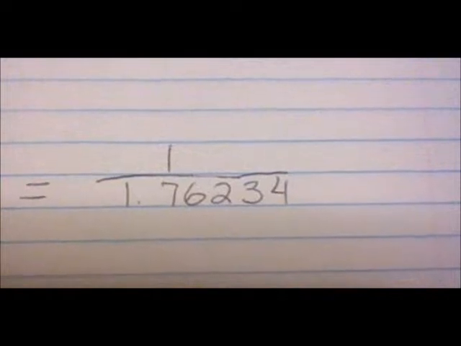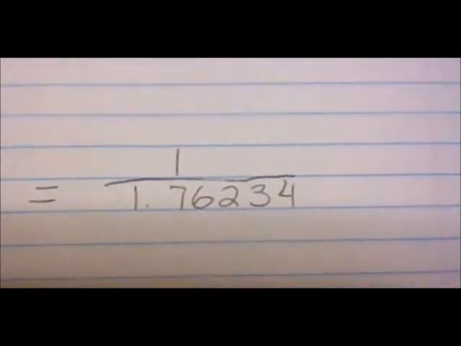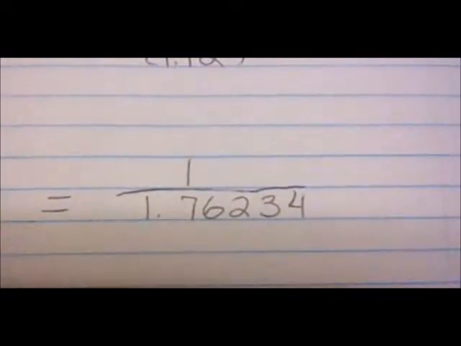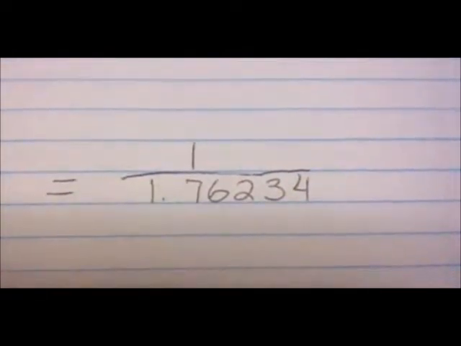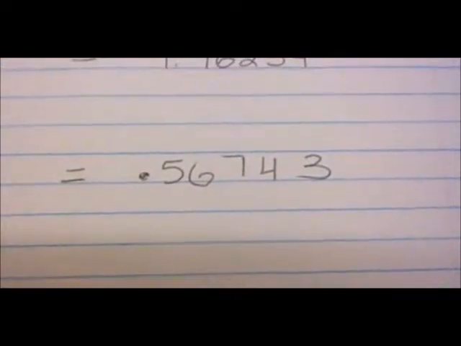So we'll just go through our rudimentary order of operations, starting with the sum in the parentheses. So 1 plus 0.12 gives us 1.12. We want to find that to the fifth power, and we get 1.76234. So now we want to take 1 and divide it by the denominator, which is 1.76234. And we get 0.56743.